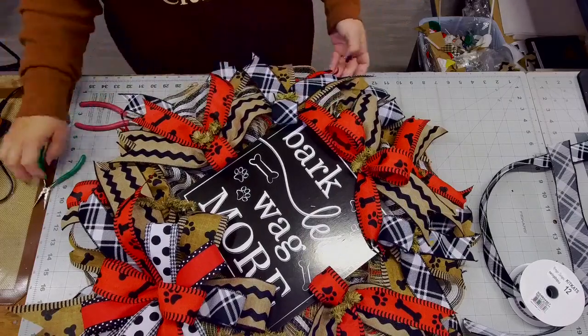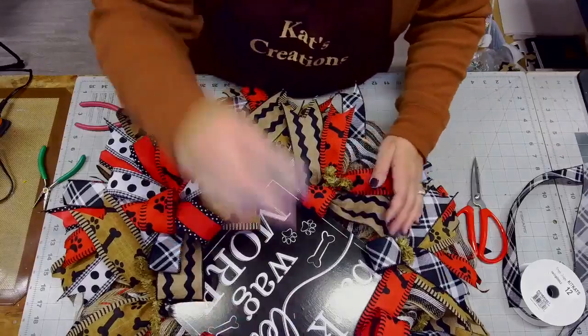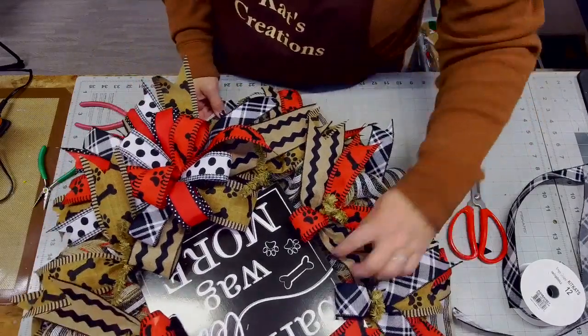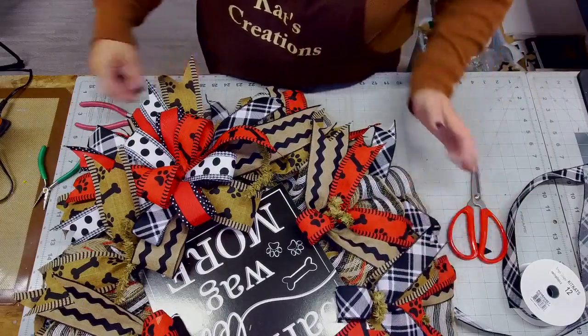Again, this is available for sale on my website at the link that is pinned below. Thanks, Elizabeth. She says, love it. All the little thumbs ups.